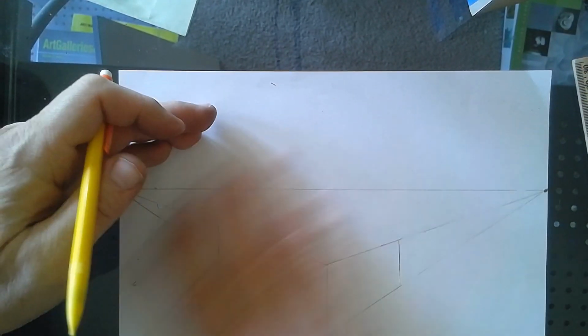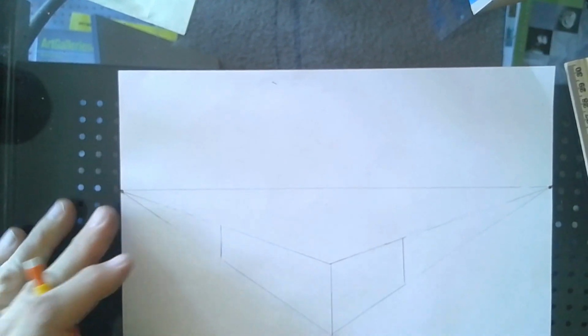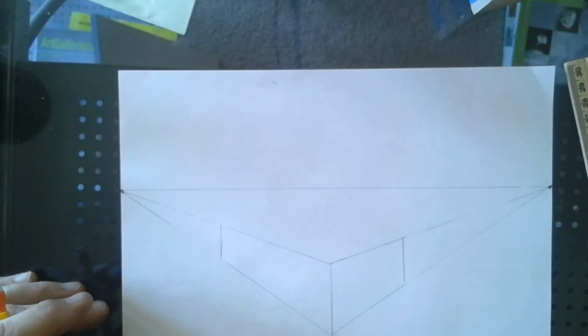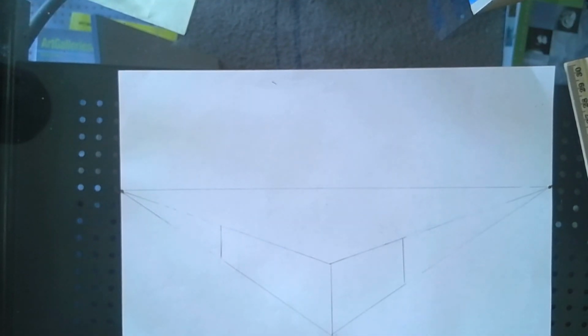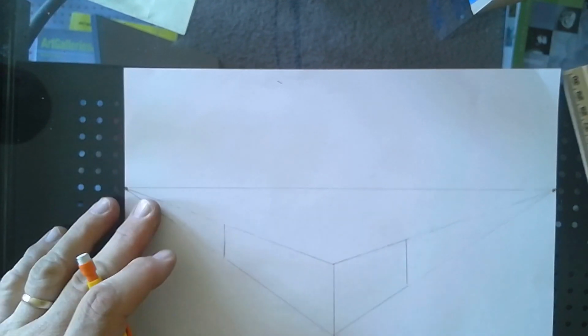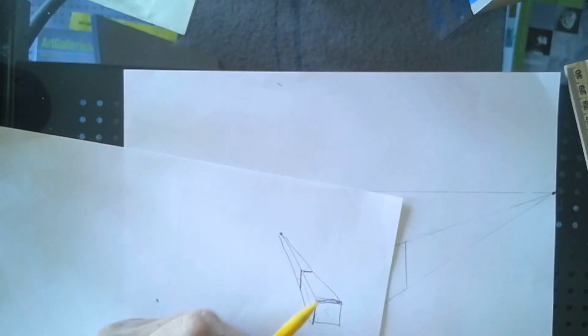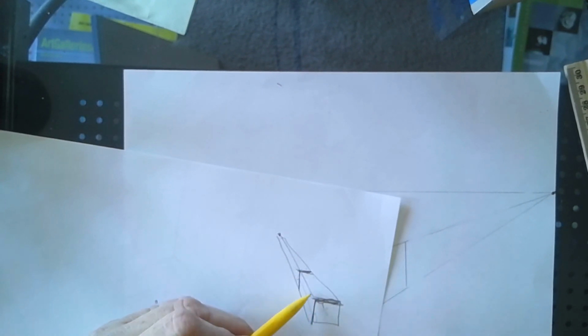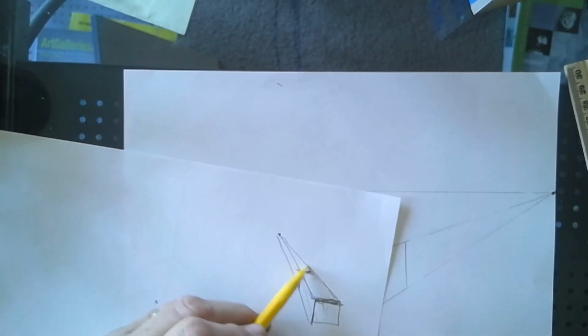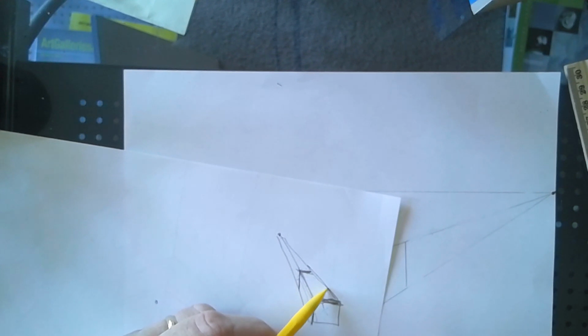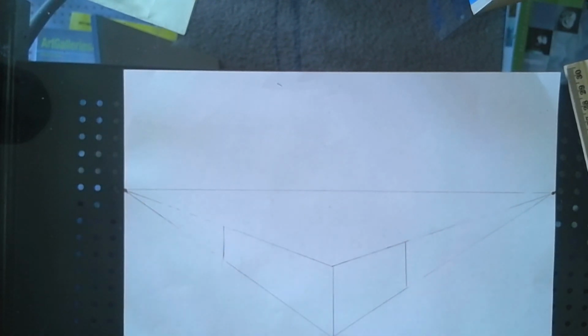Now, you're looking at this and thinking something's wrong with it. Yeah, we don't have a roof on our box. And so remember that these lines were parallel with the back here, or parallel with this. And if you think about it, this is parallel with this. So things that are opposite on the box are going in the same direction.